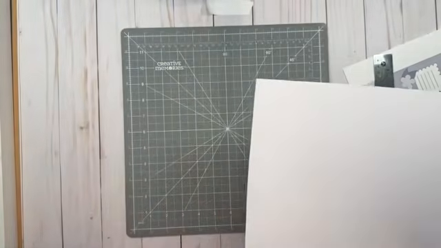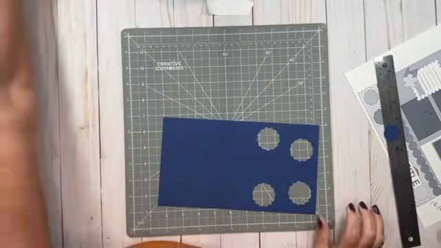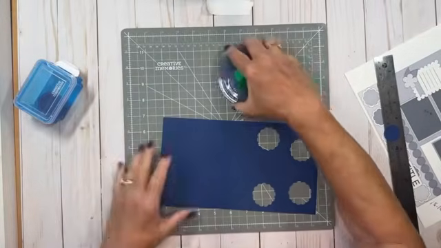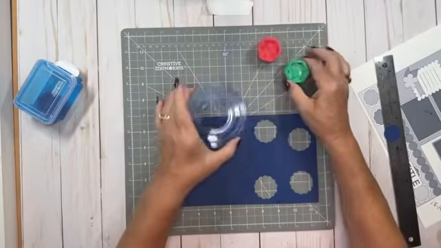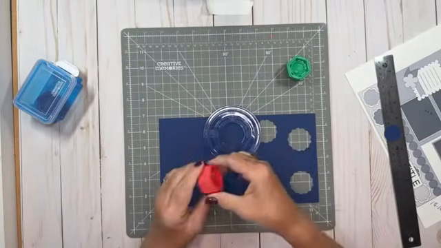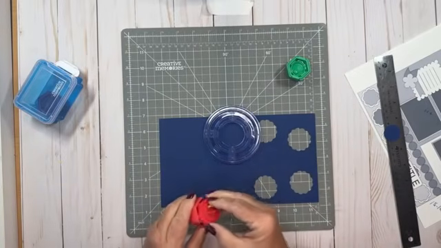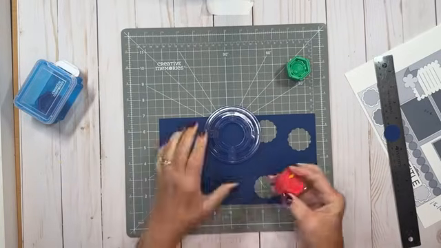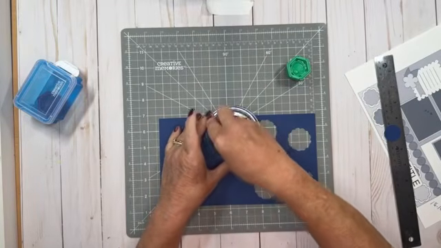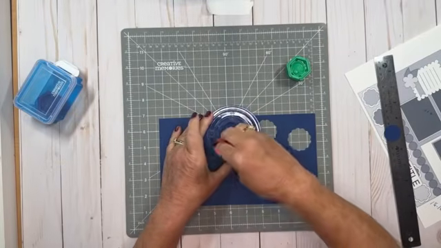Now, there's also another way to figure this out. Oh, there's my green. And that is a circle punch. And I've got my blades, and I've got my smallest circle from the circle cutting system, and I'm going to cut the one closest in the middle. I don't know about you guys, but I use this circle cutting system all the time.